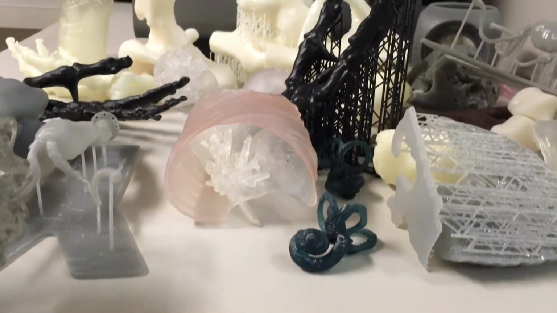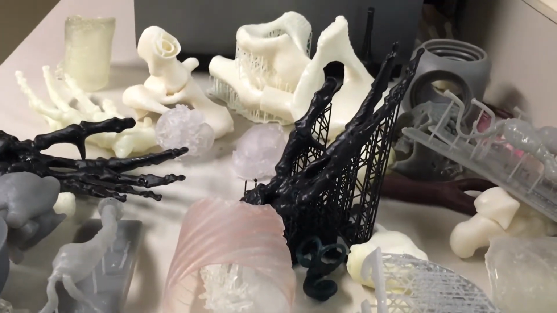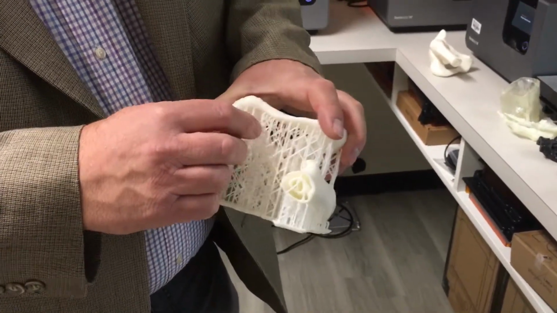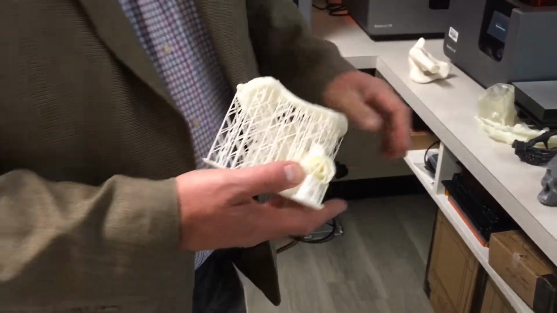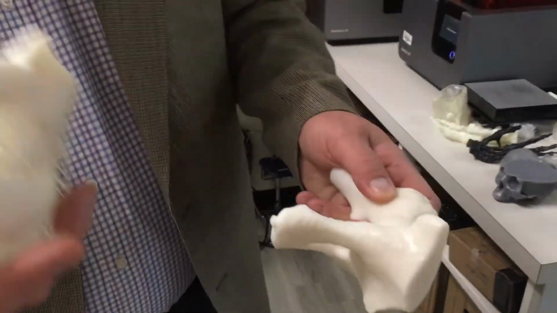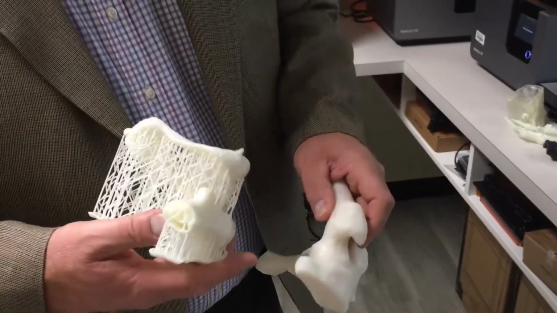We call these 3D printed objects. If we were to build it without these structural supports, it wouldn't hold it up. So we have to go and clip all these little pieces off to end up getting this right here. So this is the one that's right off the printer, and this is the one that's been cleaned up.